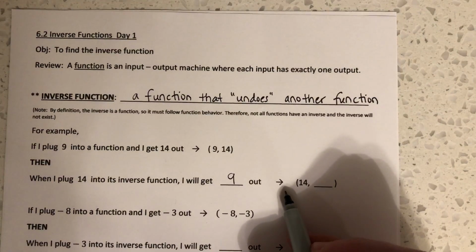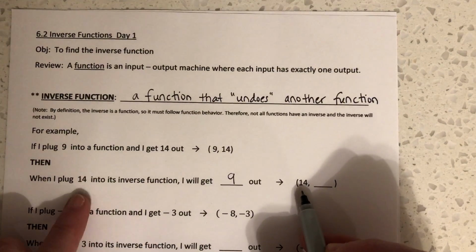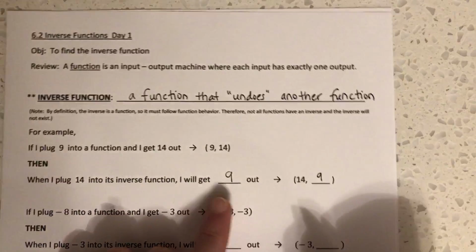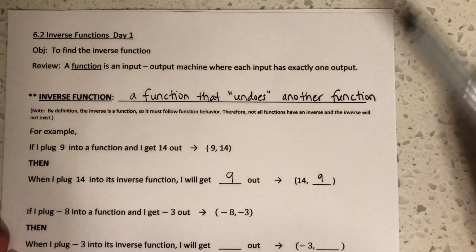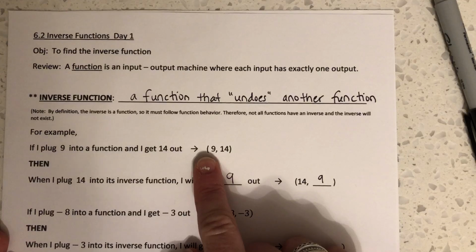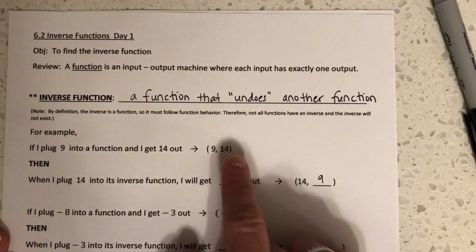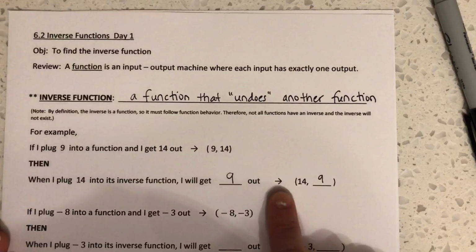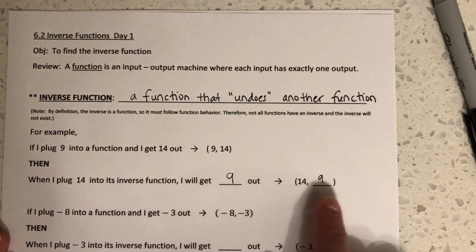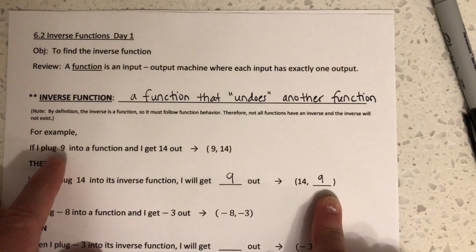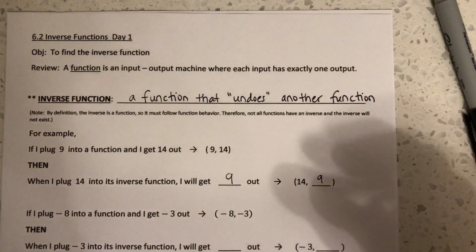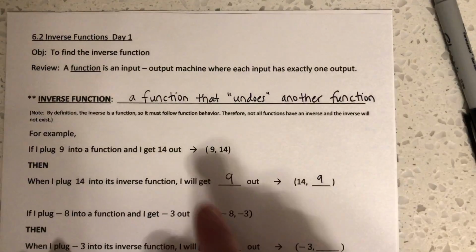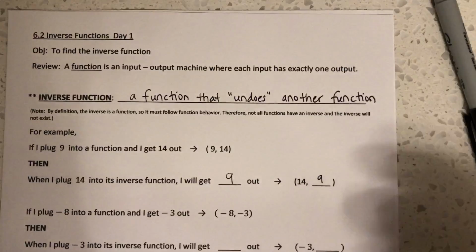So that creates the ordered pair (14, 9). The original function plugged in 9 and got a 14 out. The inverse function plugs in 14, undoes everything that happened to it, and you get the original input that you started with back out. That's what an inverse function will do. It'll undo whatever happened from the beginning, okay?